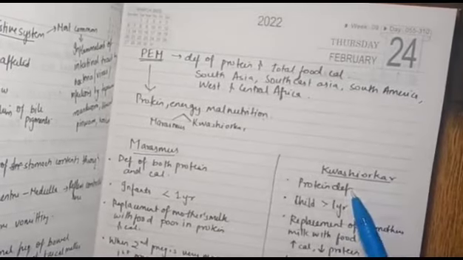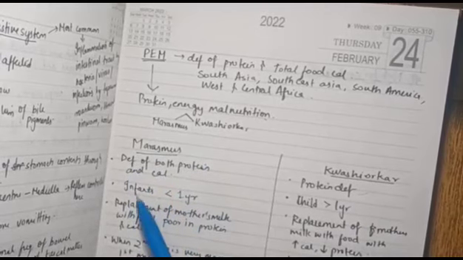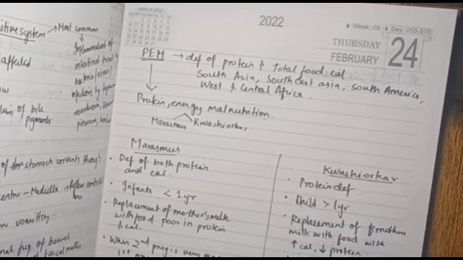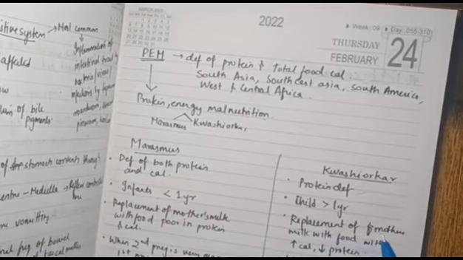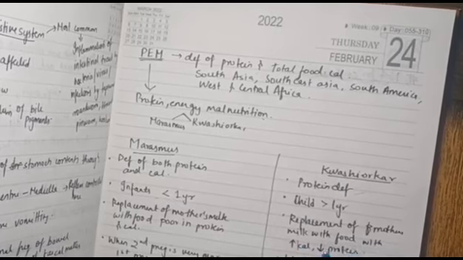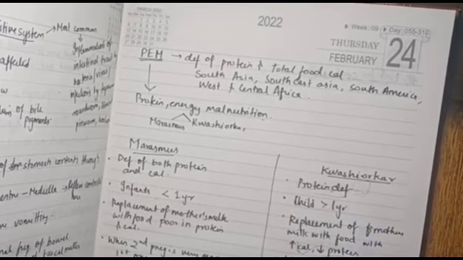But in kwashiorkor, only protein deficiency. In marasmus we have deficiency of both protein and calorie. In kwashiorkor the child is more than 1 year of age. Now there is replacement of mother's milk with food more in calories but less in proteins. That's why here it is protein deficiency, because less protein, more calorie, no calorie deficiency.